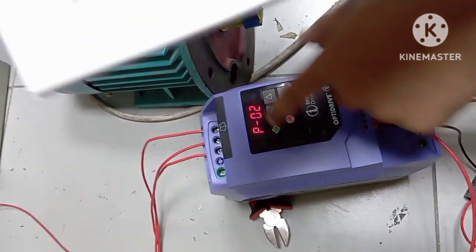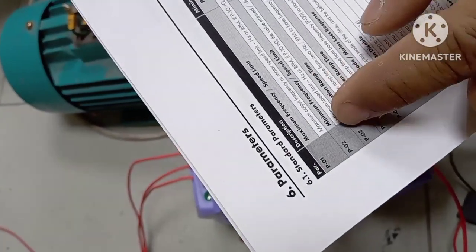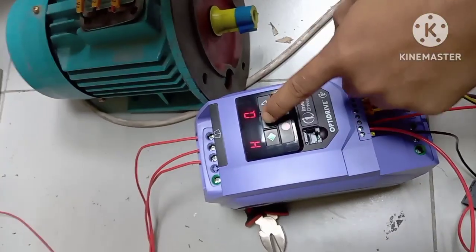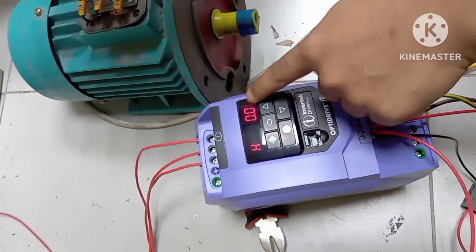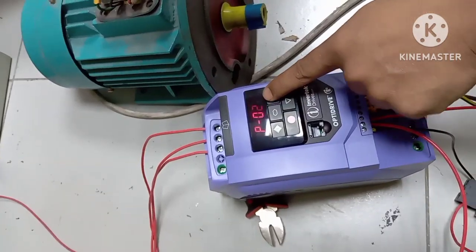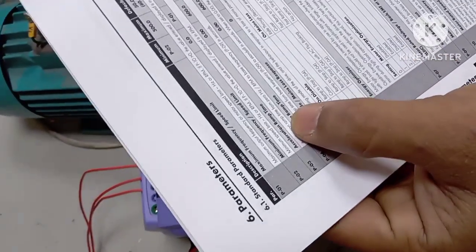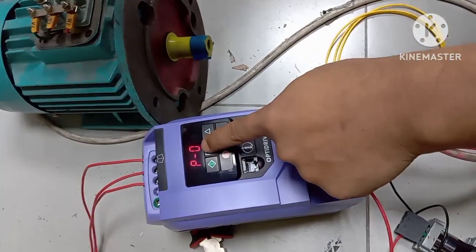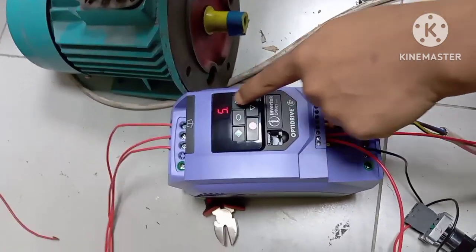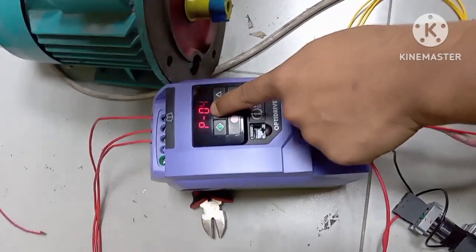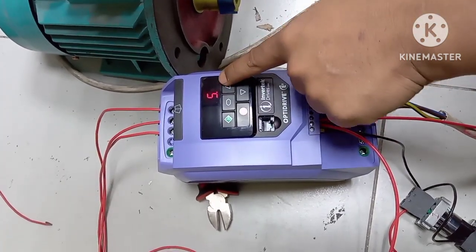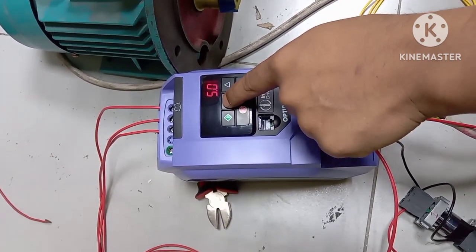There is P02. P02 refers to minimum frequency. Enter by the mid switch; the default is already 00. This is the minimum frequency. Okay, set. Now next P3 refers to acceleration ramp time. Set 5 seconds. 5 seconds is the acceleration ramp time. Set. And next it refers to deceleration time. Decel time is default 5 seconds here for the 1.5 kilowatt VFD.